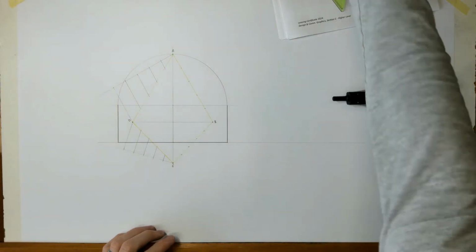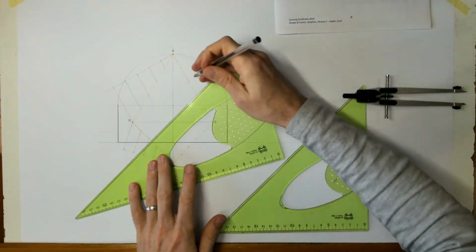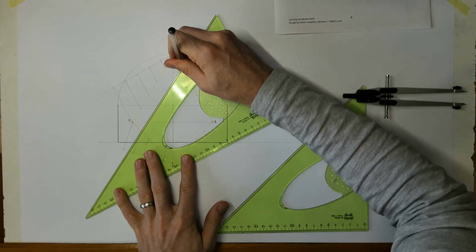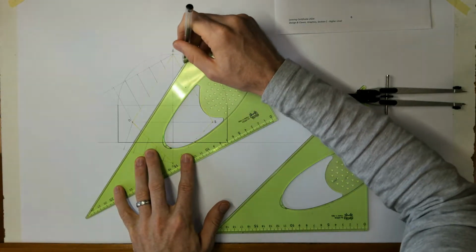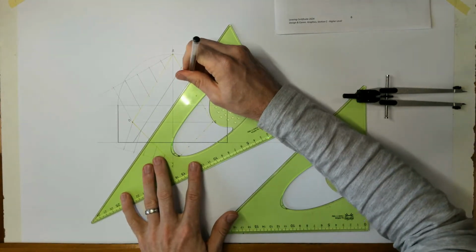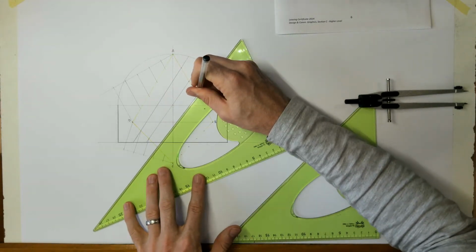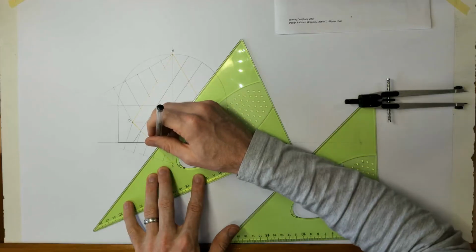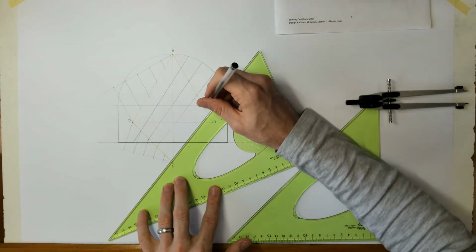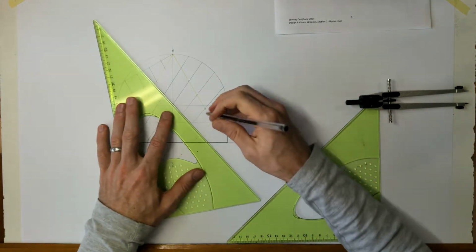So now let's draw our straight line elements, and we're actually going to extend them beyond ABCD. So that'll find points on my curve. 1, 2, 3, and the opposite way.